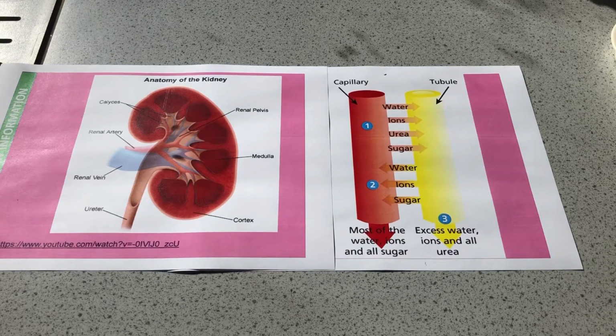So we've got three main processes. We've got filtration, and as you can see on the picture, anything that is small enough to move across from the capillary to the tubule will. The main things being water, ions, urea and sugar. Then it's about the tubule saying, right, I've got everything in here, what do I want back in the blood? What's going to be useful to get back into the blood?